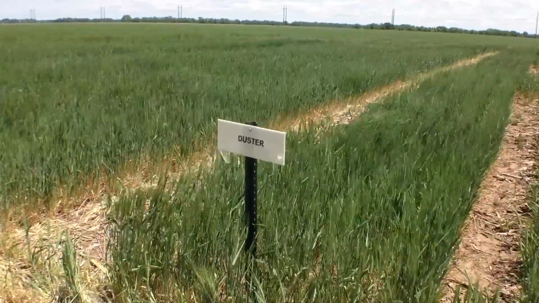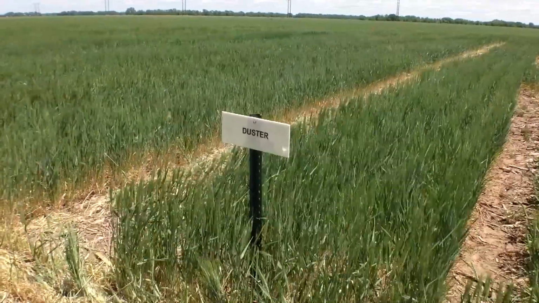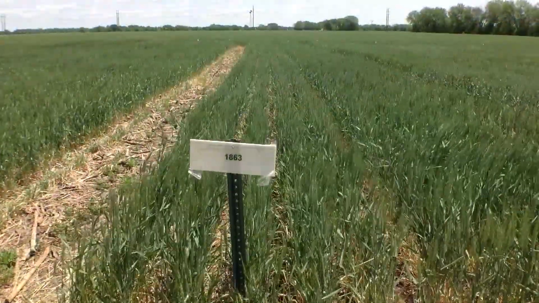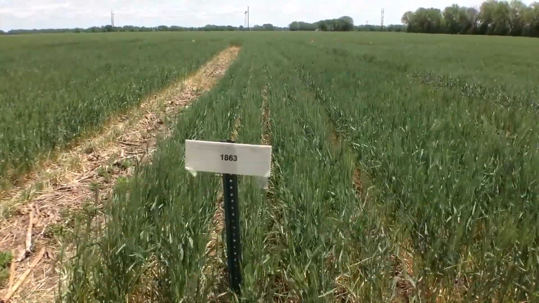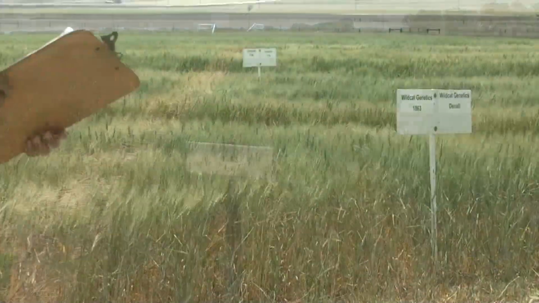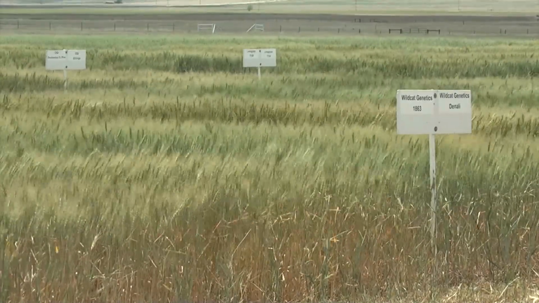Sometimes you'll see those numbers won't exactly line up with what a company is advertising, and that's because this data is coming directly out of Kansas. So I think that's what makes this publication such a valuable tool that we can use going into planting to select varieties that have some defensive traits.